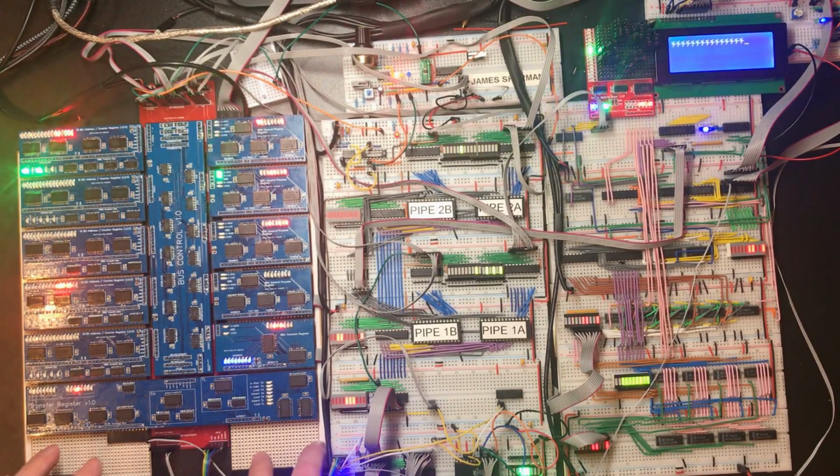What I want to do next is go and look at all the soldering work I did underneath these boards and double check all of that. So, big disassembly again, but that can wait till tomorrow.